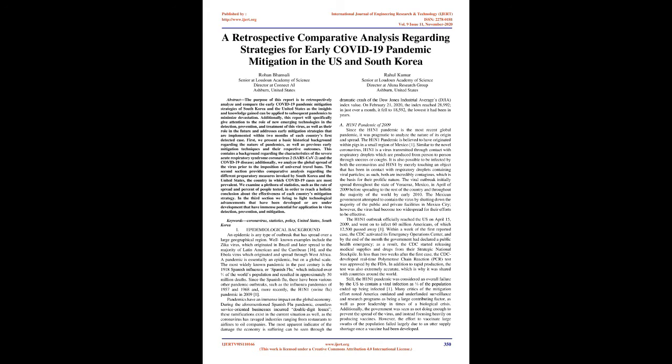The most apparent indicator of the damage the economy is suffering can be seen through the dramatic crash of the Dow Jones Industrial Average, DJIA, index value. On February 21, 2020, the index reached 28,992. In just over a month, it fell to 18,592, the lowest it had been in years.